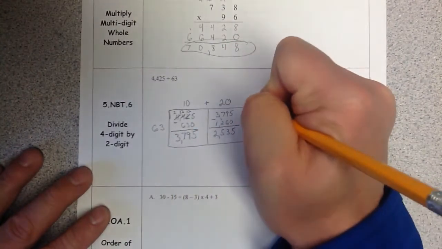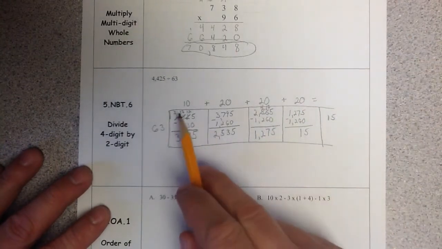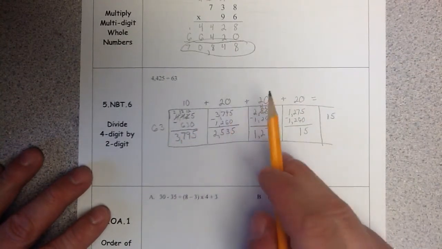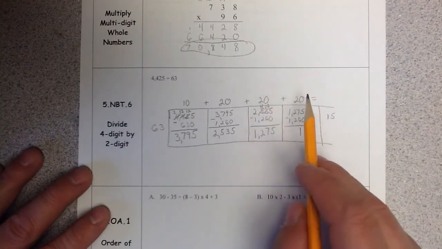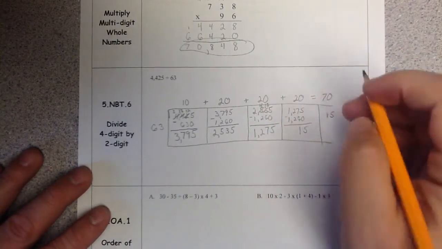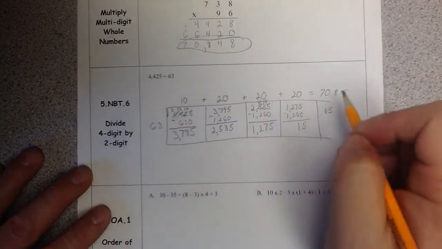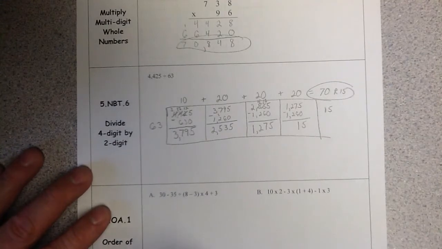So now I'm going to add these up. 10 plus 20 is 30. 30 plus 20 is 50. 50 plus 20 is 70. And I had 15 left, so remainder 15. So 70, remainder 15 is my answer.